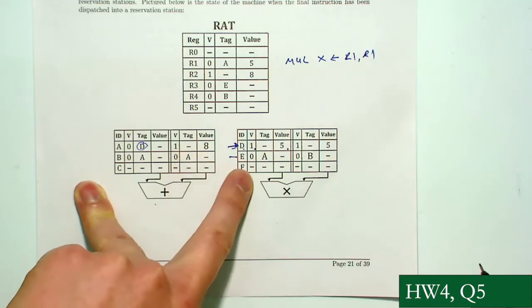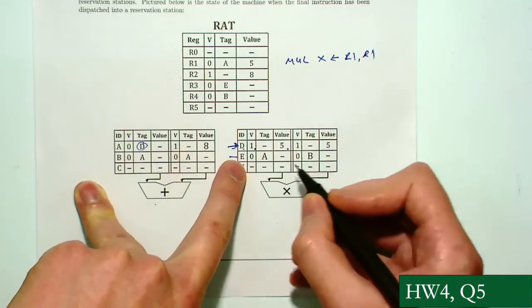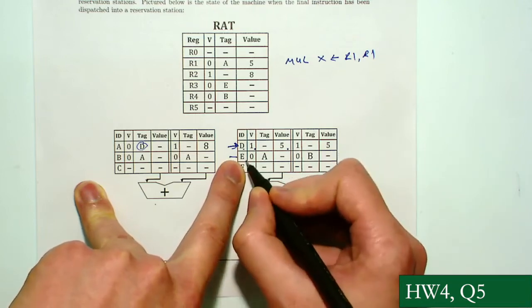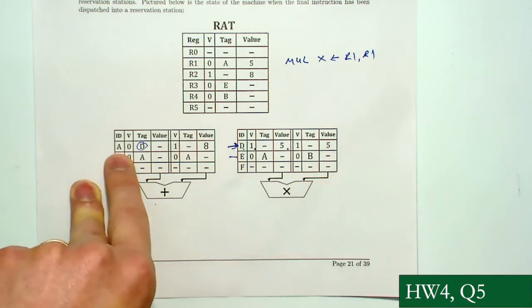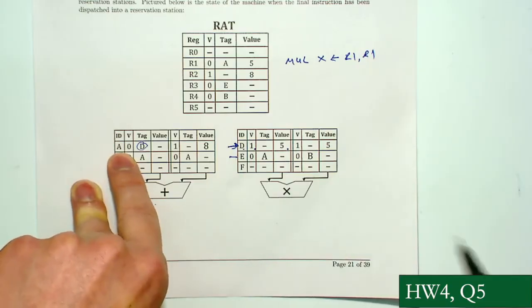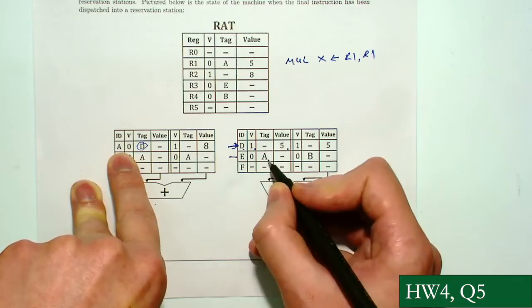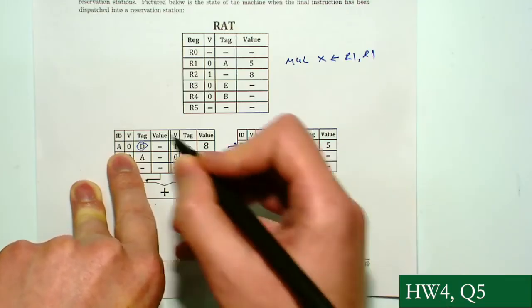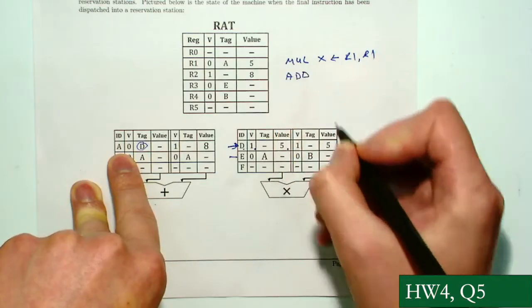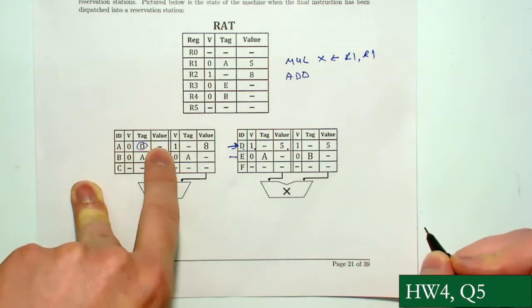The next instruction would either be this one, identified by tag E, or the instruction that has tag A. Deciding which one comes first is again very easy because we have a dependency on A here. So A should come first. The second instruction is add.